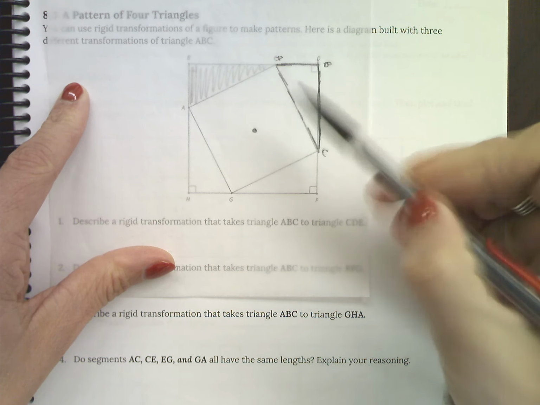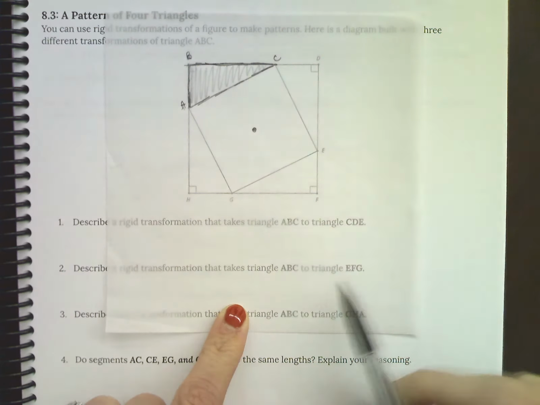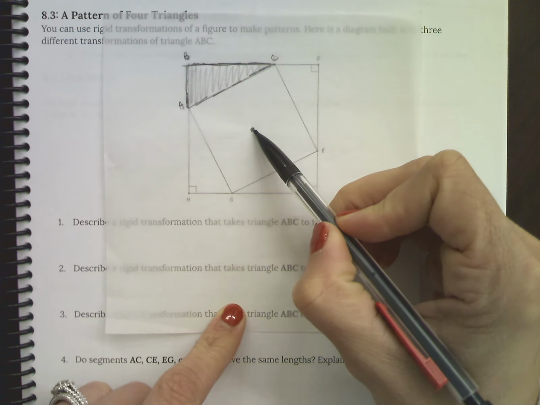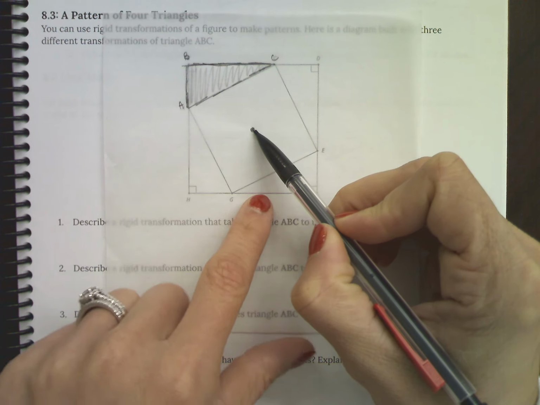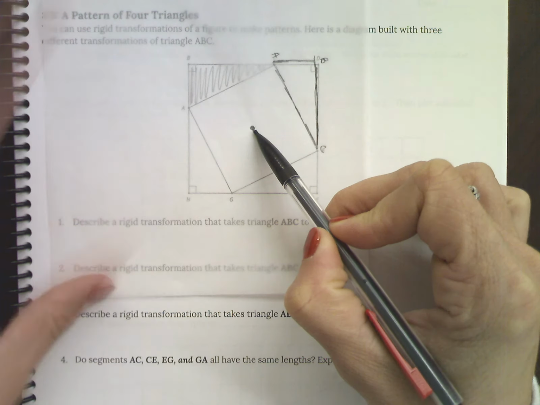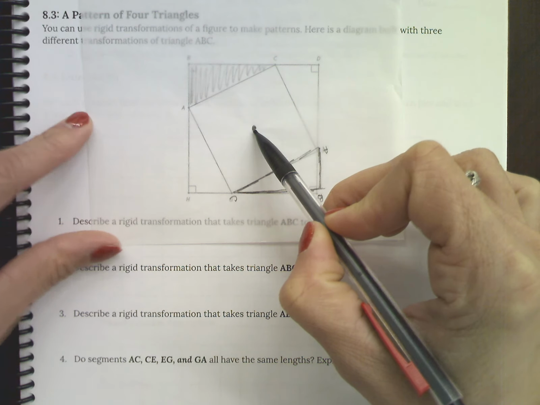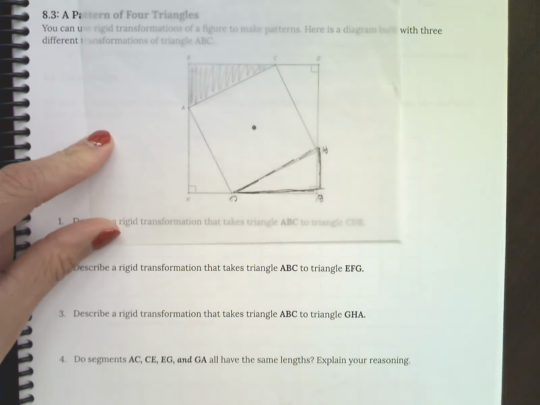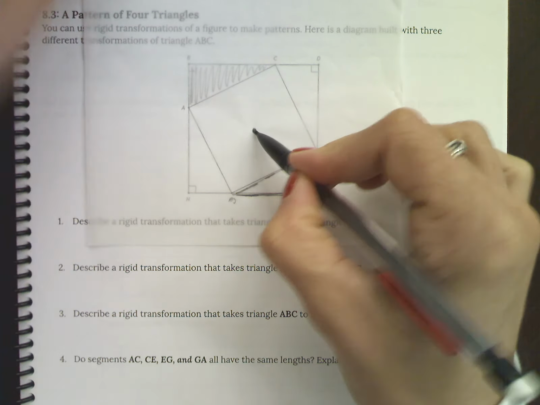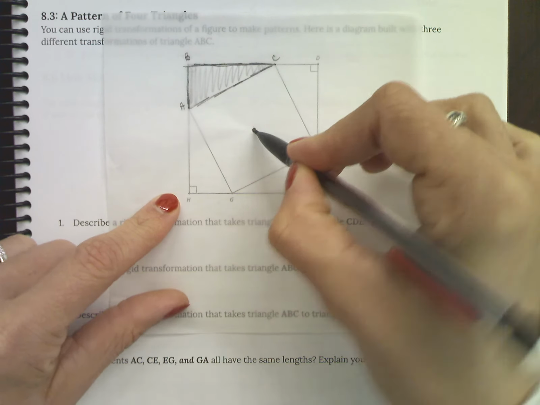And then going from ABC to EFG, I'm going to use this same center of rotation, and I'm trying to get to the bottom triangle now. I'm now just going to turn my paper 2 times. So there's a 90-degree rotation, and then there is a 180-degree rotation. So you could probably guess how I got to the last triangle, GHA.